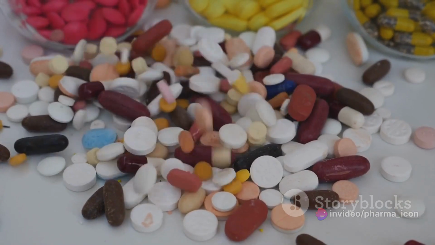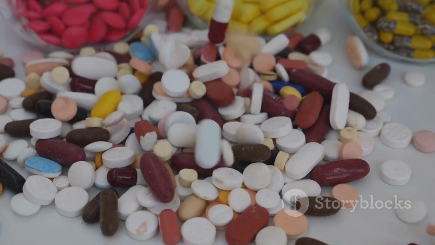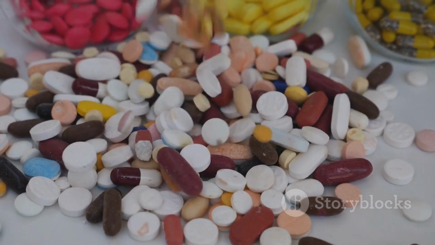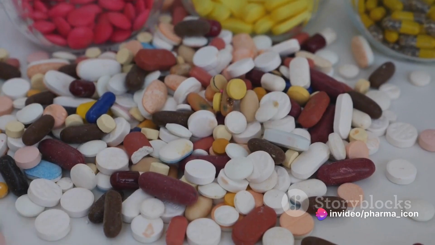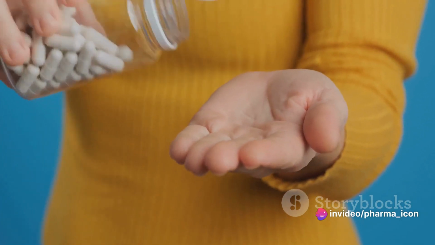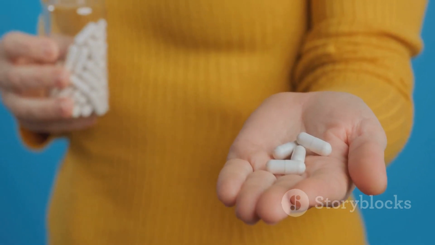Smaller particles have a larger surface area relative to their volume, which can increase the rate at which a substance dissolves. Picture it like this. If you're trying to dissolve a sugar cube in your tea, breaking it into smaller pieces will make it dissolve faster. The same principle applies to pharmaceuticals.